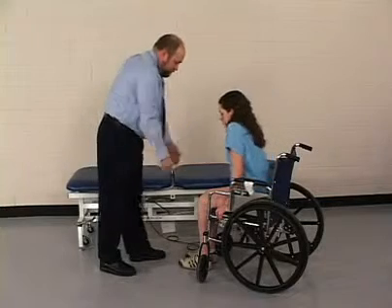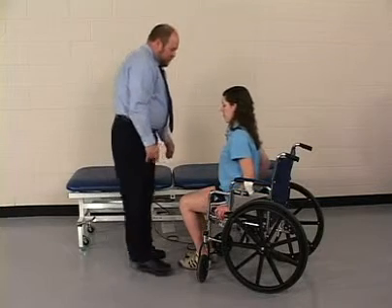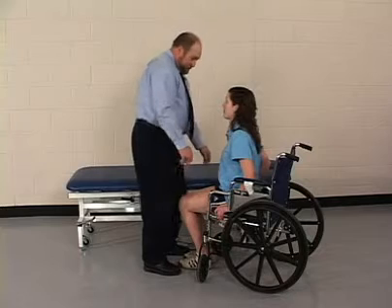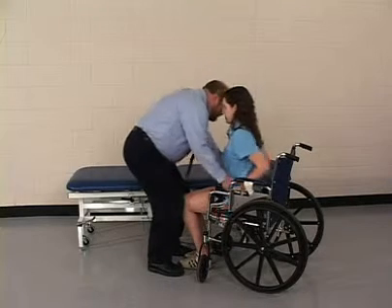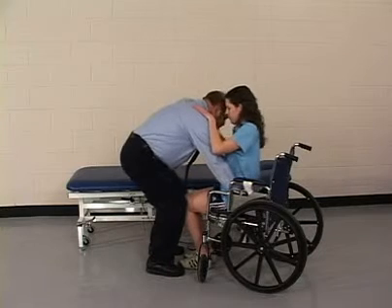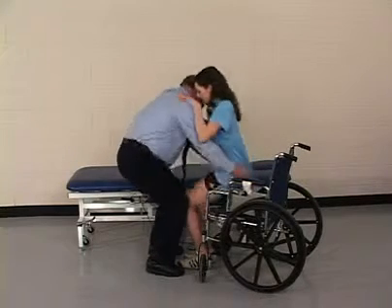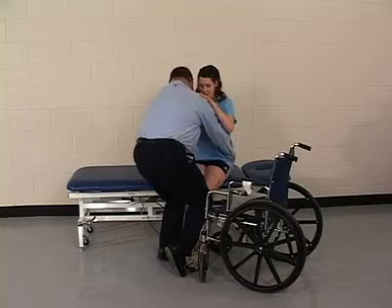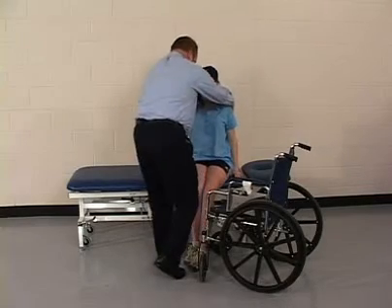Before, during, or after therapy, it might be necessary to transfer a patient, for example, from a wheelchair to a treatment table. Each patient should be evaluated before transfer to determine the best method of transfer, as well as the need for additional personnel to assist with the transfer. The physical therapist makes this determination.